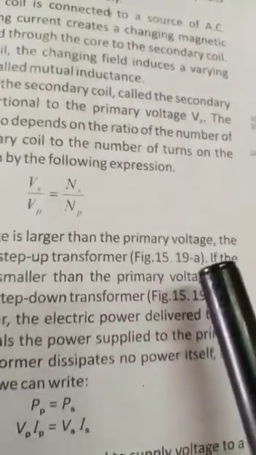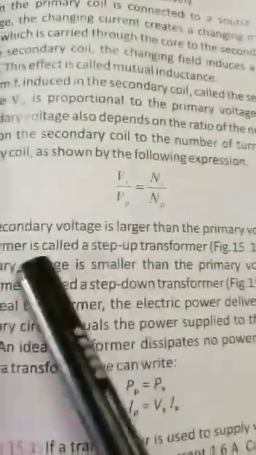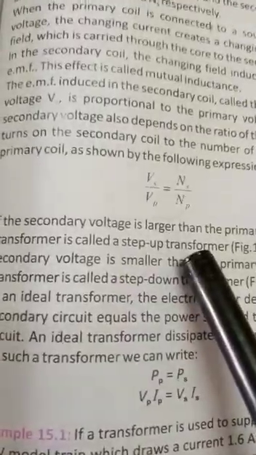Such a transformer in which the secondary voltage is larger than the primary voltage is called the step up transformer.